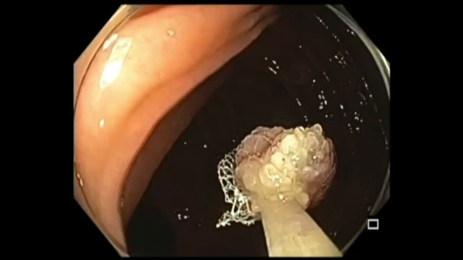I hope this is useful. We have learned about different techniques of polyp retrieval. Those that are small, after doing a cold snare polypectomy, you can suction and retrieve them in the polyp trap that is attached to the suction outlet of the endoscope. Those polyps that are big and cannot come out through the suction channel can be retrieved using a retrieval net.